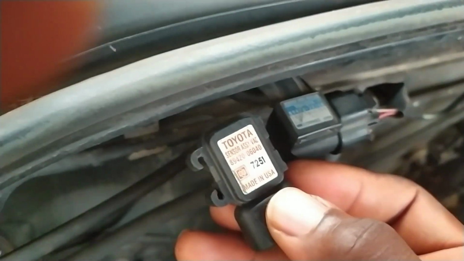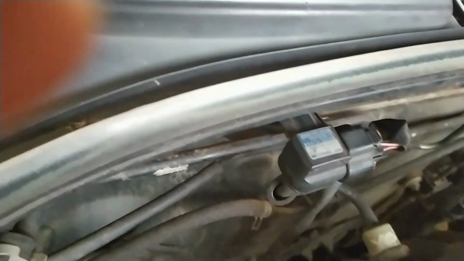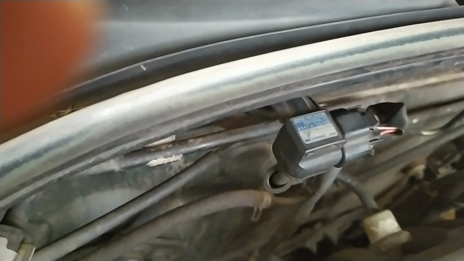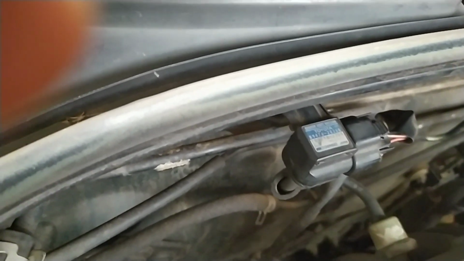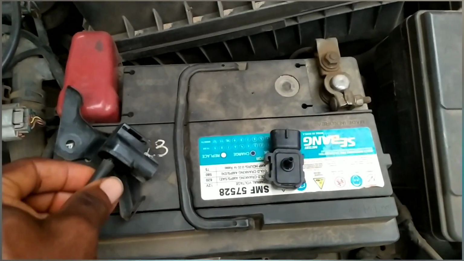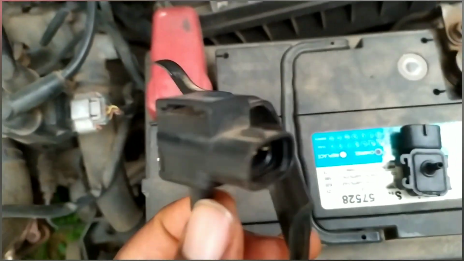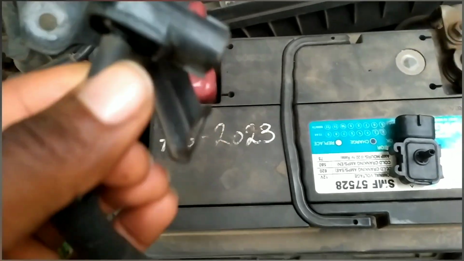So I'll be installing this, and fingers crossed, I hope it works and works good. So let me get that done. So here I have the sensor out. It was mounted on using a 10mm bolt, and then obviously the vacuum line.